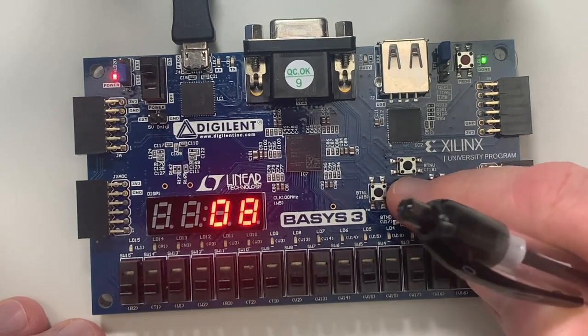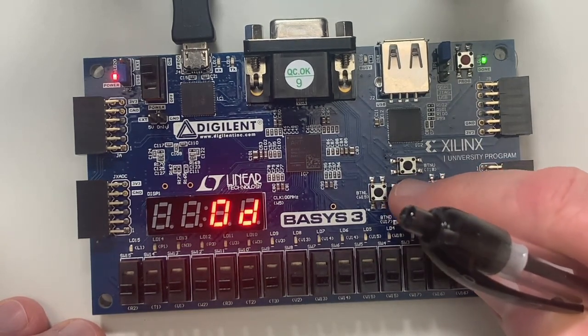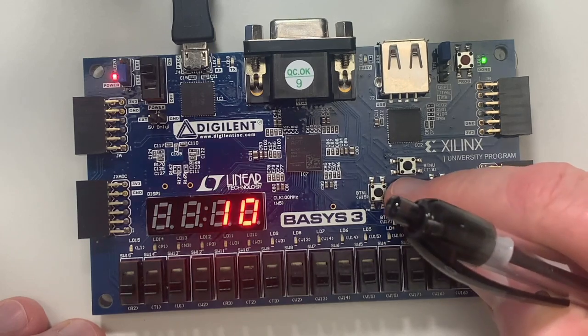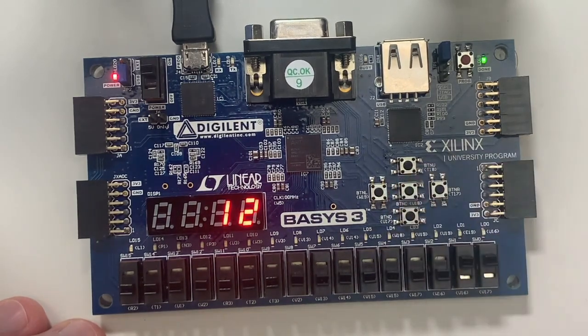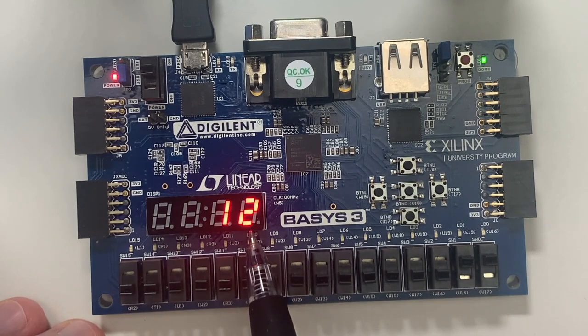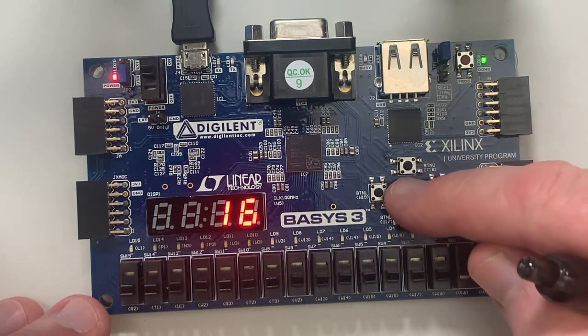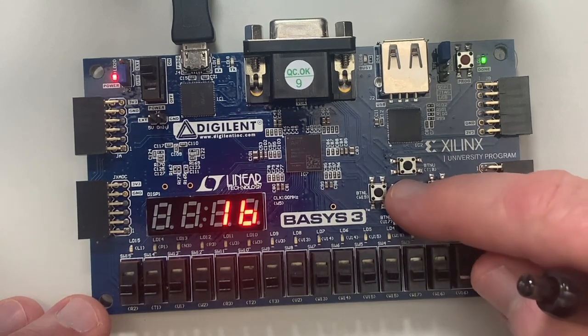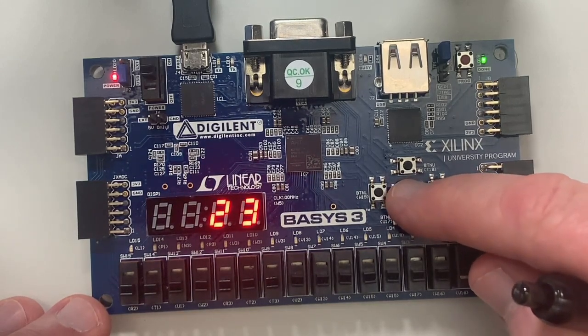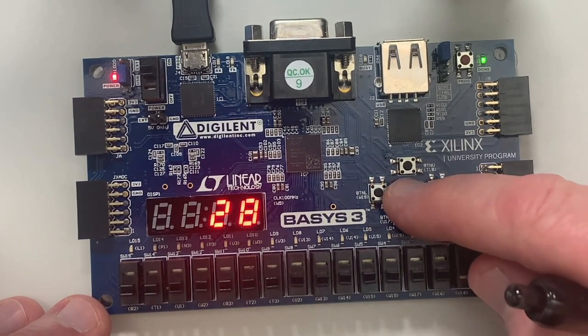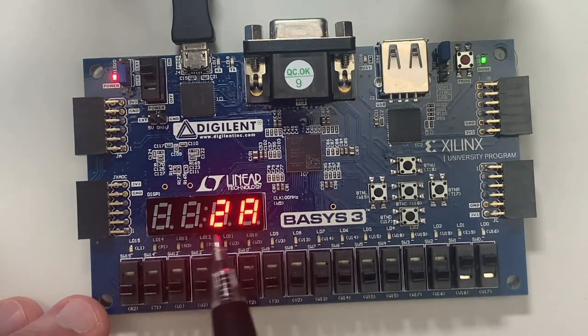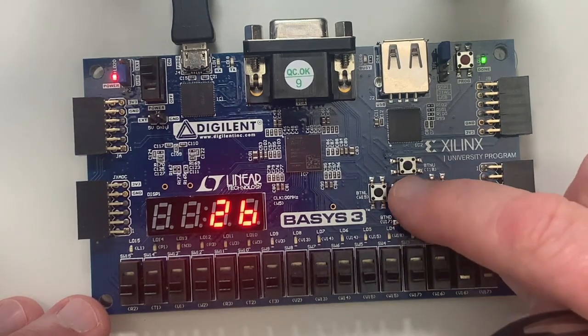You'll notice that it's counting hexadecimal, so the least significant 4 bits of the counter are mapped to the least significant 7-segment display here, and the more significant 4 bits are mapped to the next hexadecimal display along, hex 1. You'll probably also notice that the counter sometimes jumps very quickly from one value to the next, but it's actually flashing through all intermediate values here.